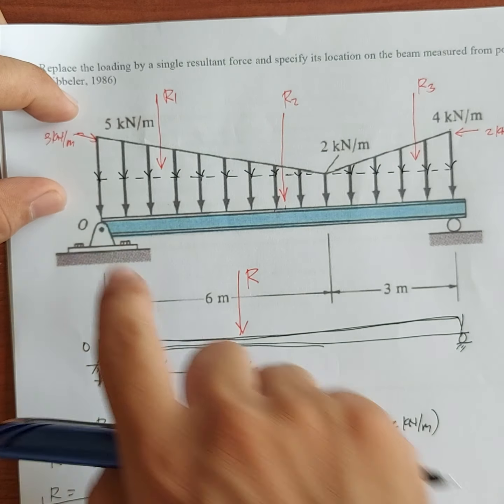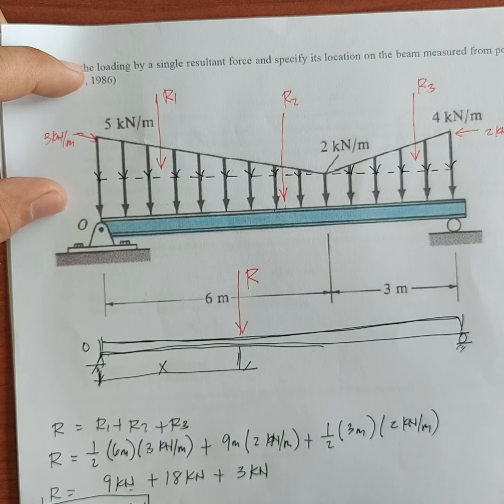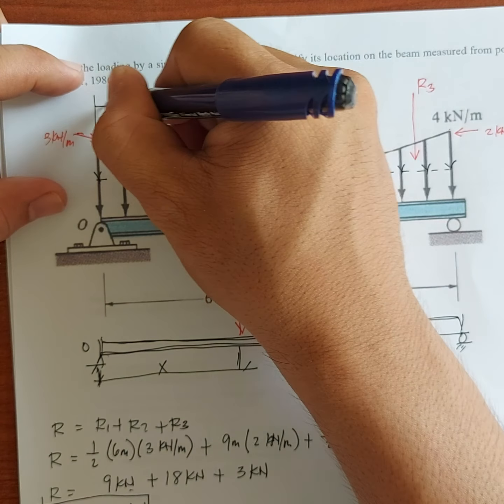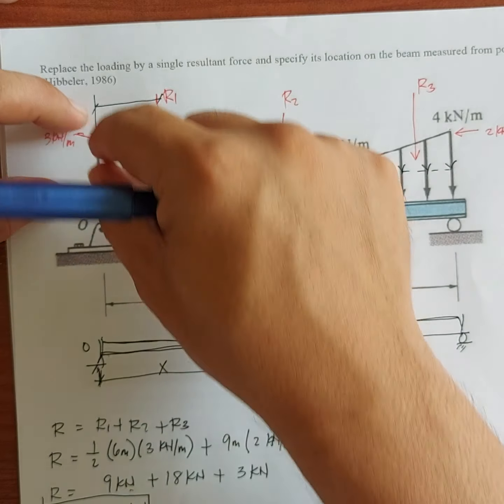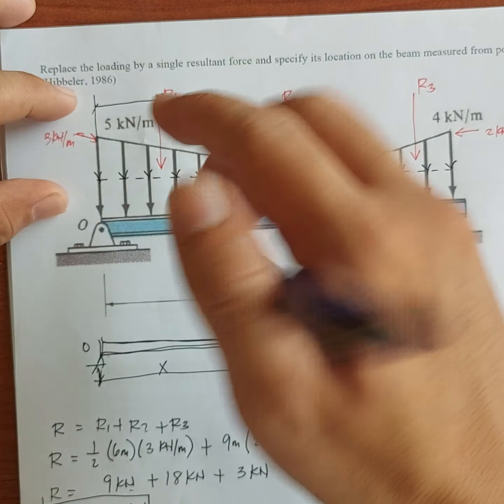And what is the location of our R1? This is the triangle, this is the base of our triangle.